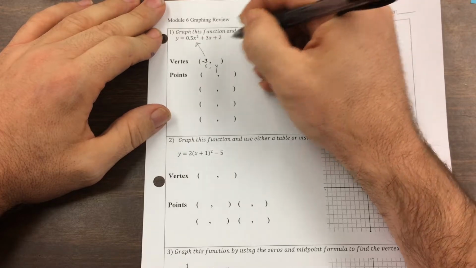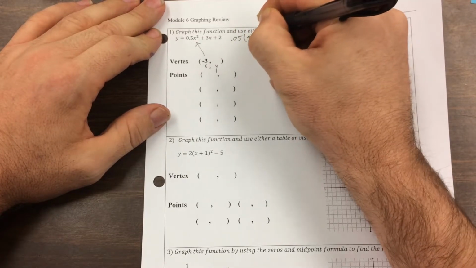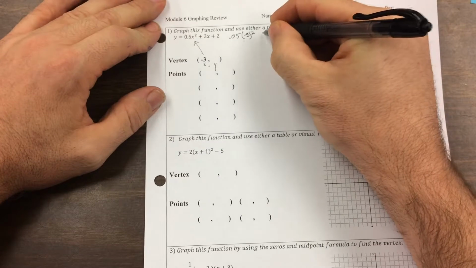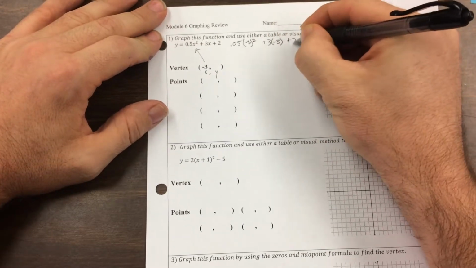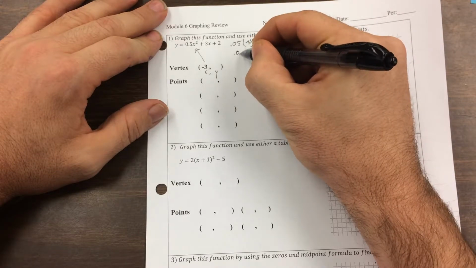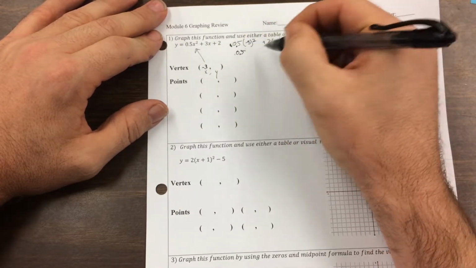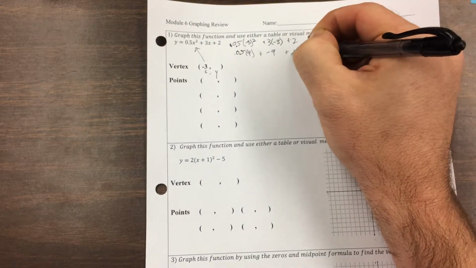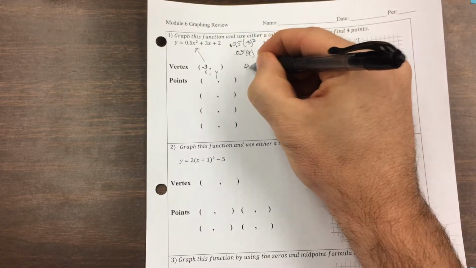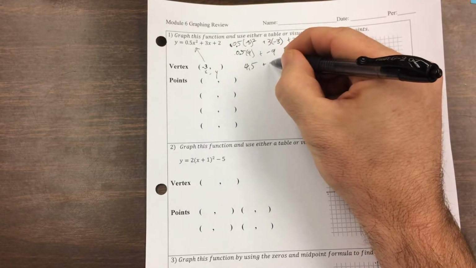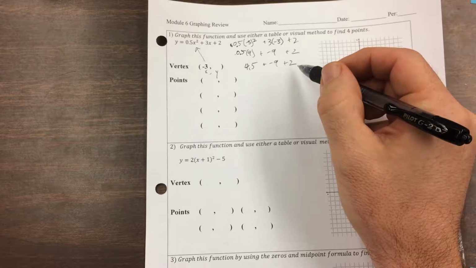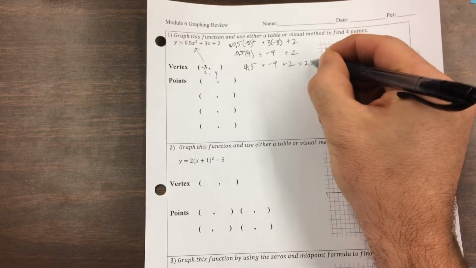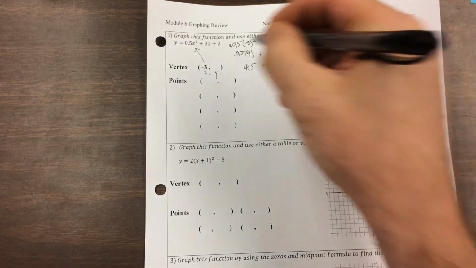So let's put x in: 0.5 times -3 squared. Notice that this is an x squared, so if x is -3, I'm going to square the negative. Plus 3 times -3 plus 2. So that's 0.5, got the decimal in the wrong place there, 0.5 times 9 plus -9 plus 2. So that's 4.5 plus -9 plus 2. So putting these together, I've got 6.5 minus 9 is going to give me negative 2.5. So negative 2.5 is our y value.